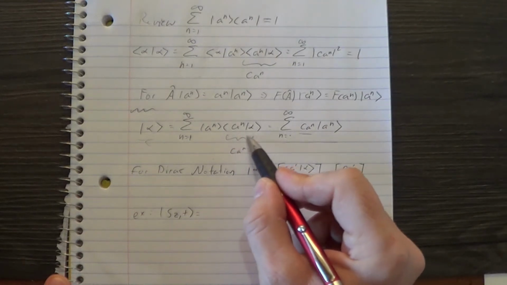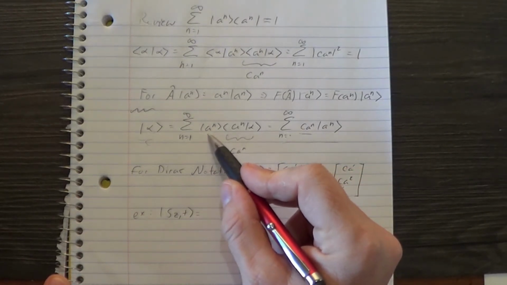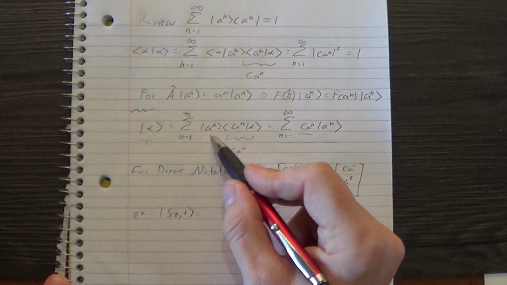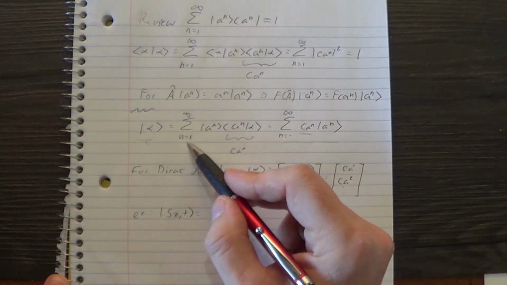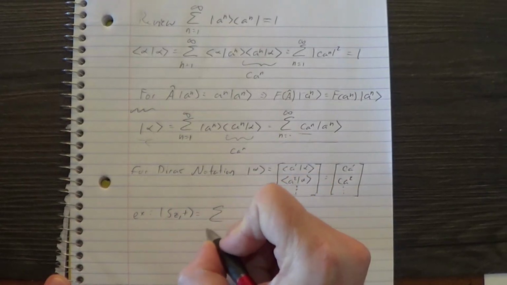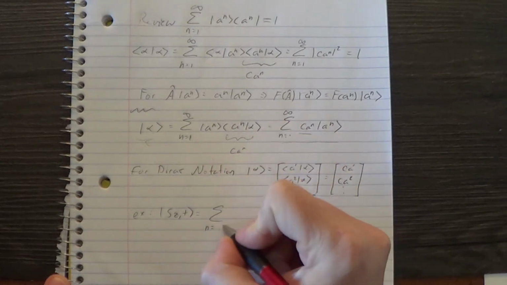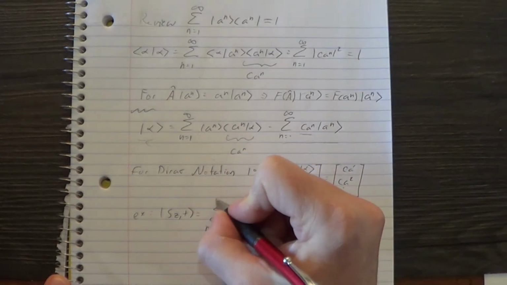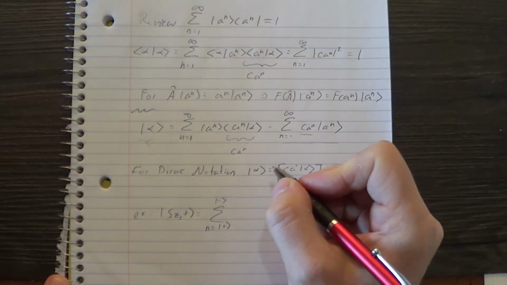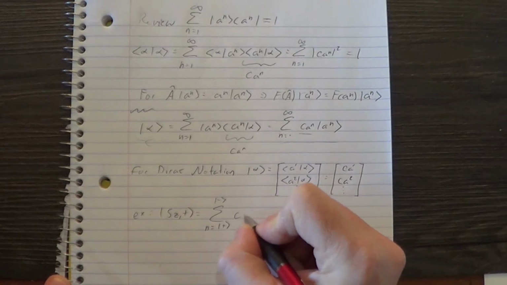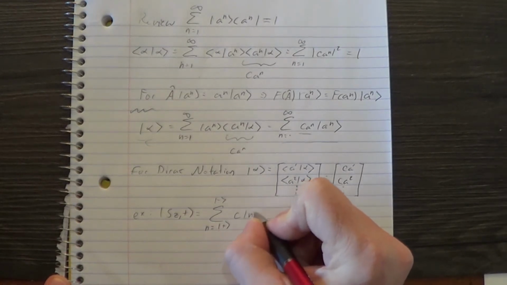We have a certain weighing factor and the corresponding state. So we're going to do a sum of states, and in this case, I've only got two states. The entire span of states is just two. There's a plus and a minus state, and I've got some kind of coefficient, and then I've got the state.